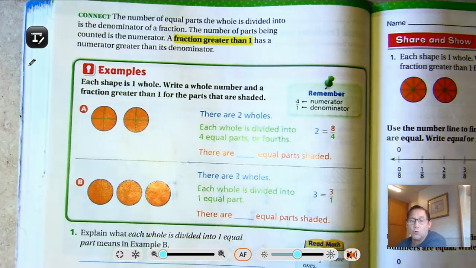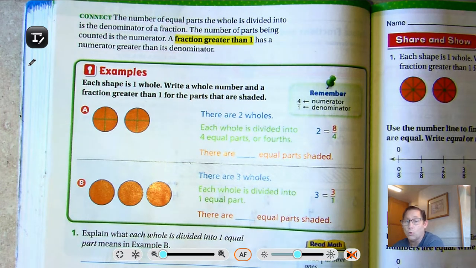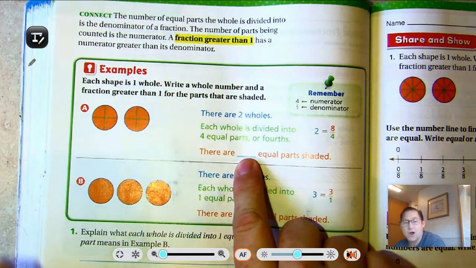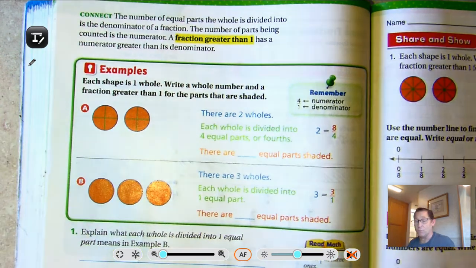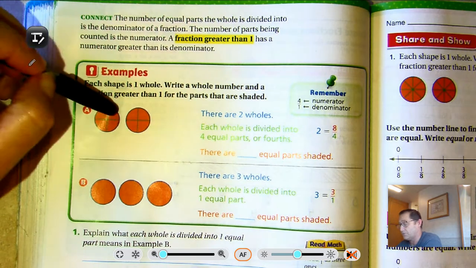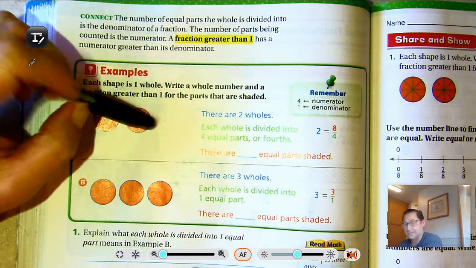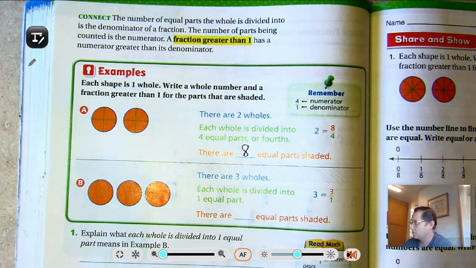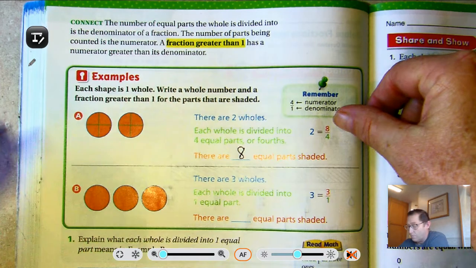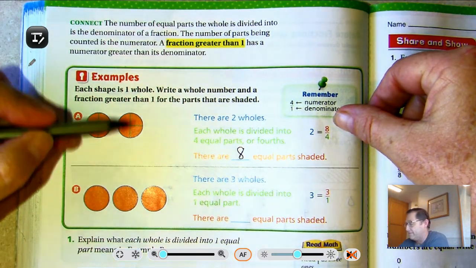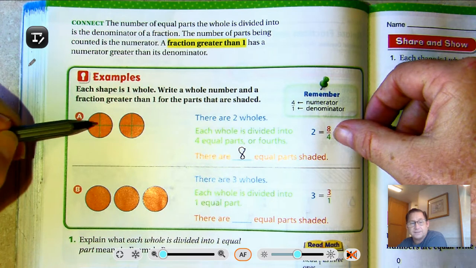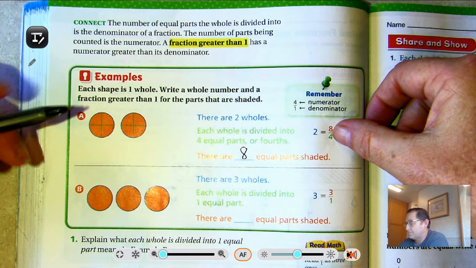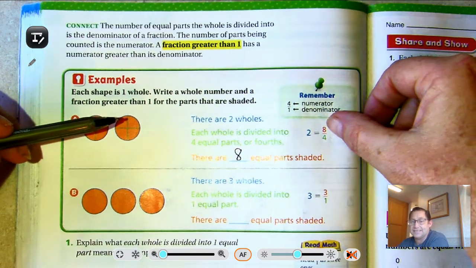Now, each whole is divided into 4 equal parts, as I mentioned, or fourths. So how many equal parts are shaded in total? 1, 2, 3, 4, 5, 6, 7, 8. So there are 8 equal parts shaded. So we would write 8, that's the number of 1/4 pieces being counted. There are 8 of them. Each whole has 4 equal parts. So we have 8 over 4. So 2 wholes is the same as 8/4.